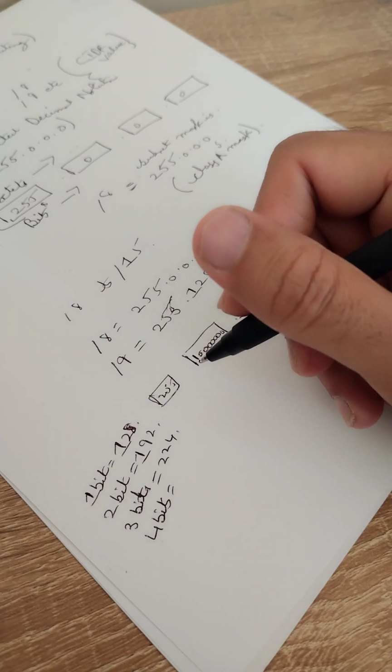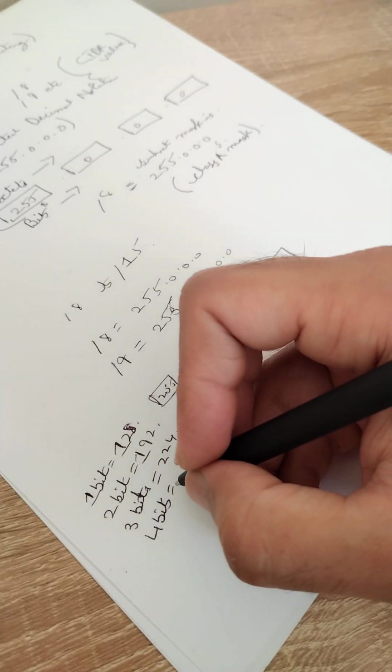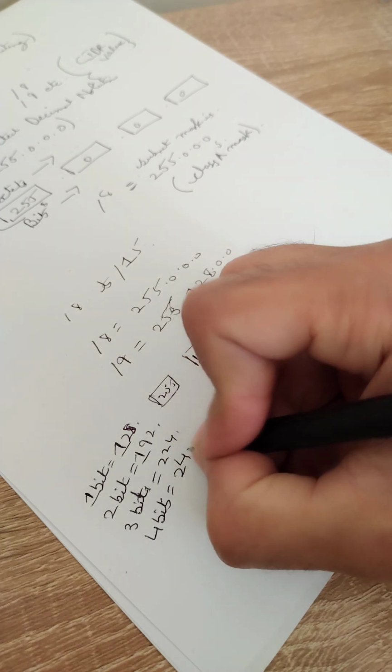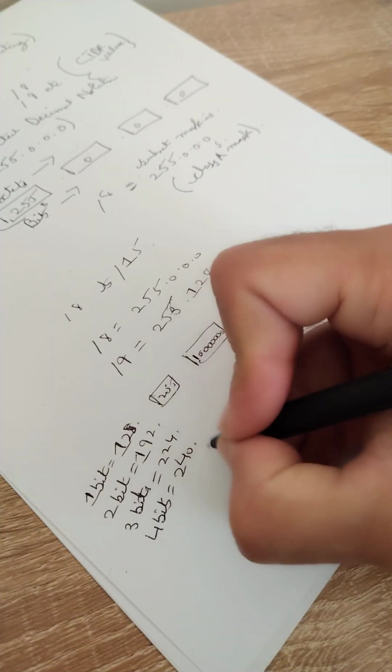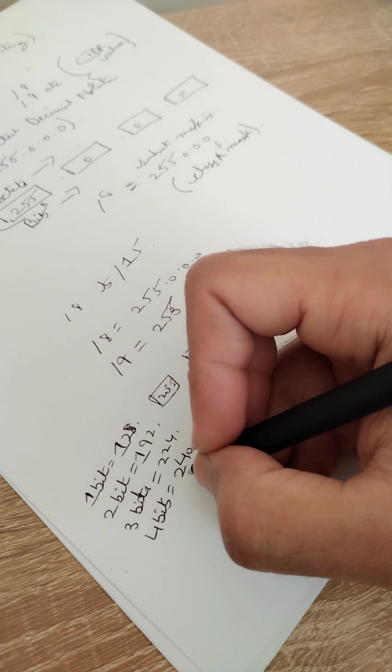Just remember these values. They are vital. They are extremely vital to remember. You should remember them like breakfast, the tea or the coffee, or if someone doesn't drink tea and coffee, like the energy drink for this routine.